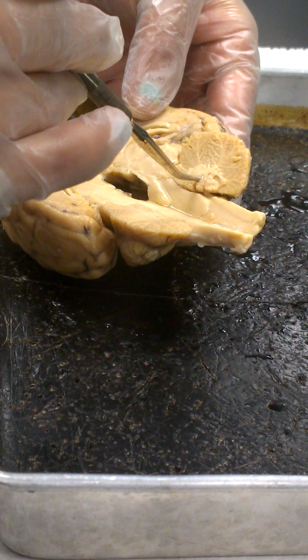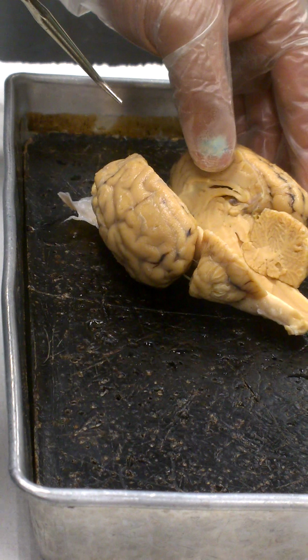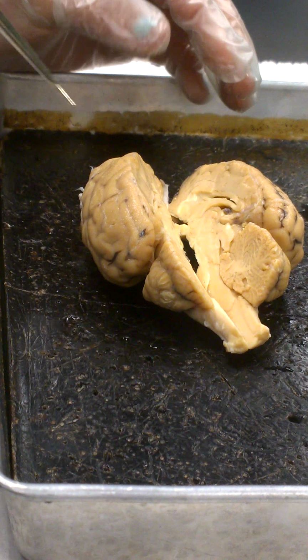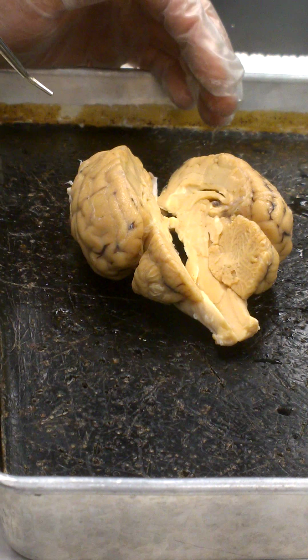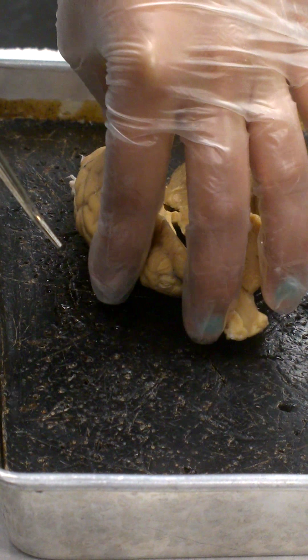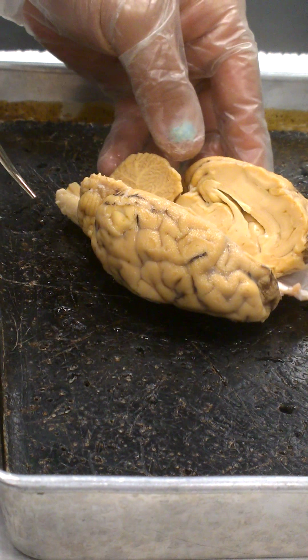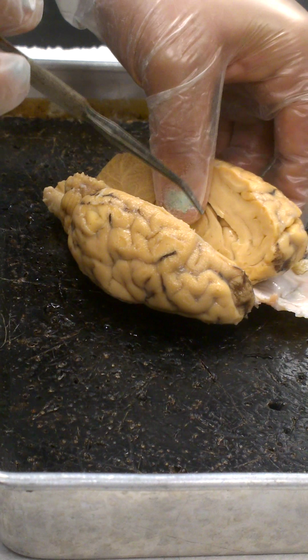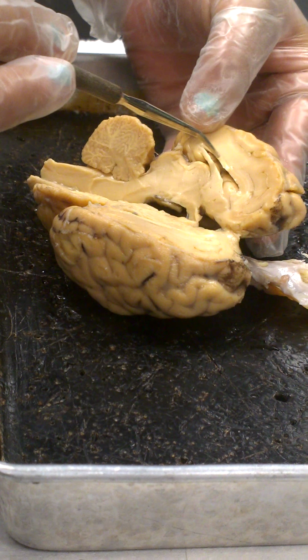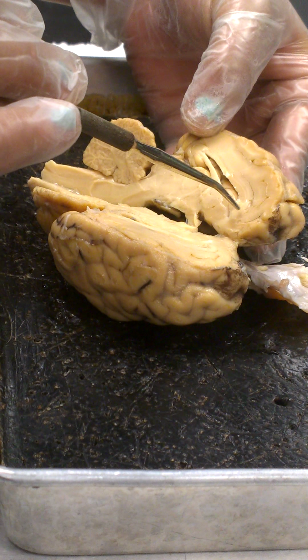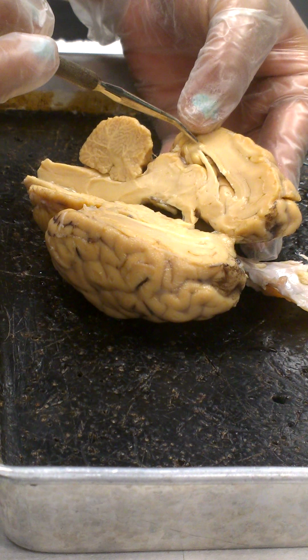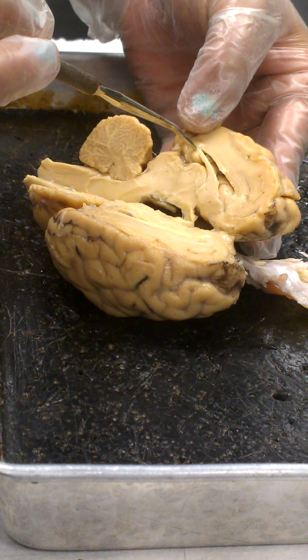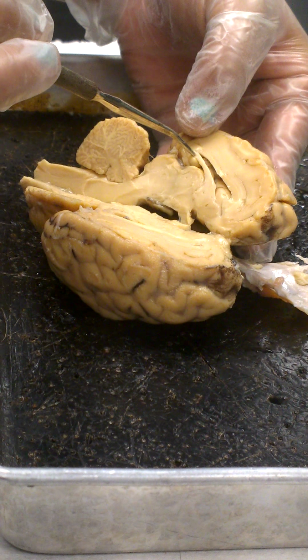Okay, going back up here, we'll look at the corpus callosum. I think I'm going to switch this back again. Look at this one, a little better here. Here's the corpus callosum. It's a band of white matter. It's a white matter fiber tract that connects between the two hemispheres. So we can see it on both halves. It just happens to be a little more defined on this particular half. That's the corpus callosum.